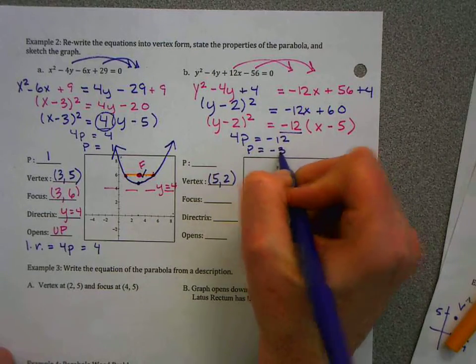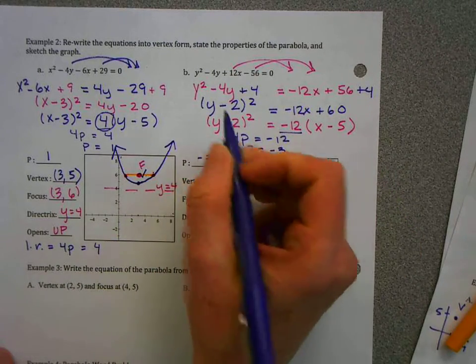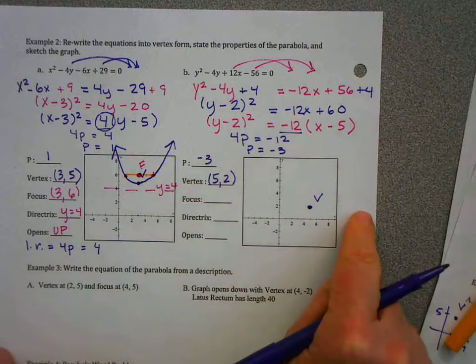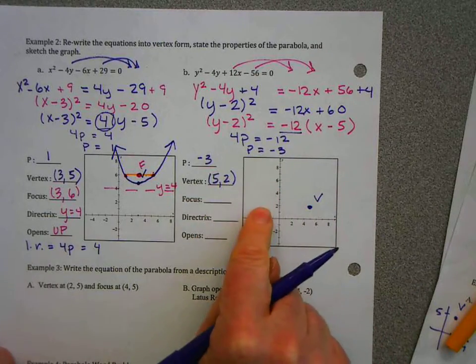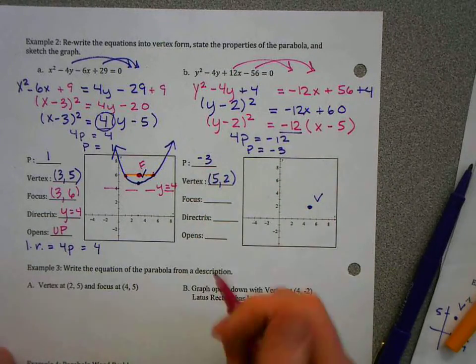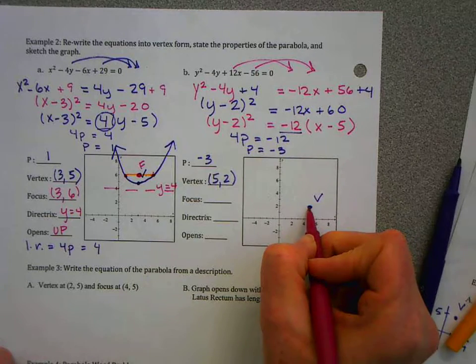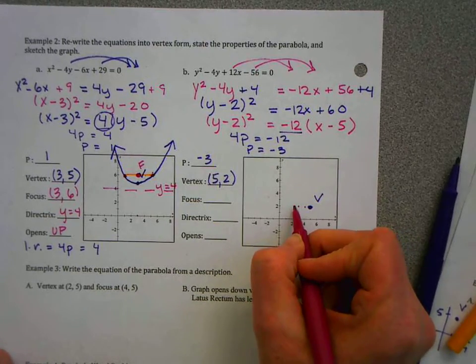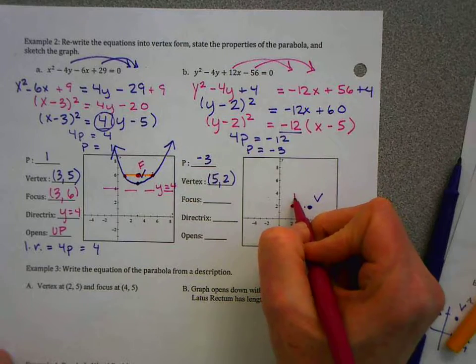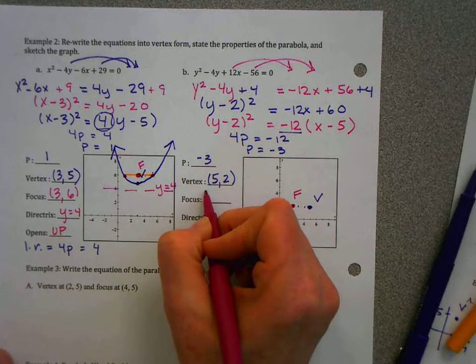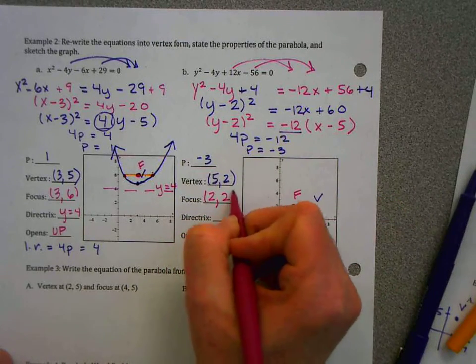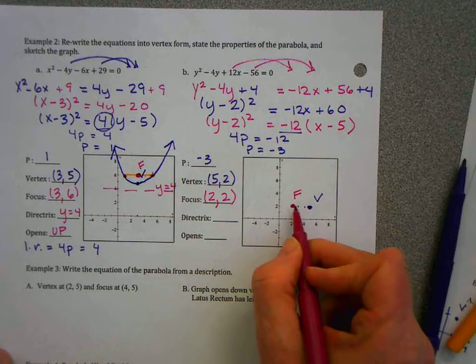It's y squared, so it's going left or right. It is negative, so it's going left. Now I know what to do with that p-value. I go to my vertex and I go left 3. 1, 2, 3. So here I have a focus, and that focus is at 2, 2. If the focus is to the left, then the directrix is to the right 3 units. So we go 6, 7, 8.